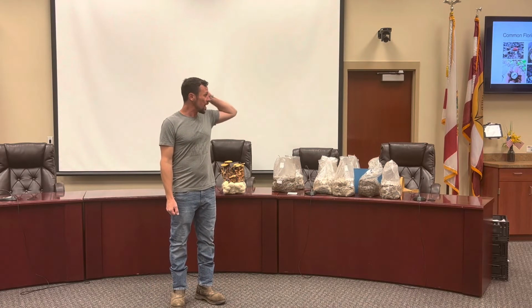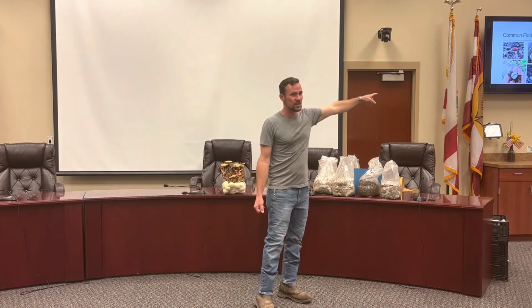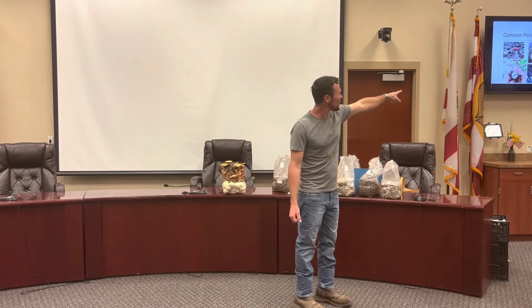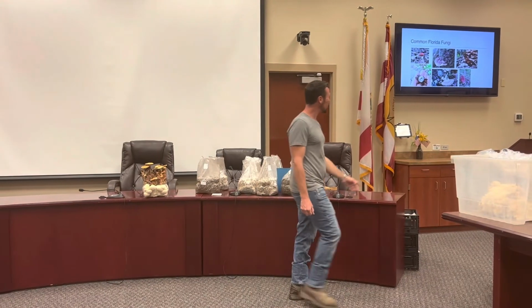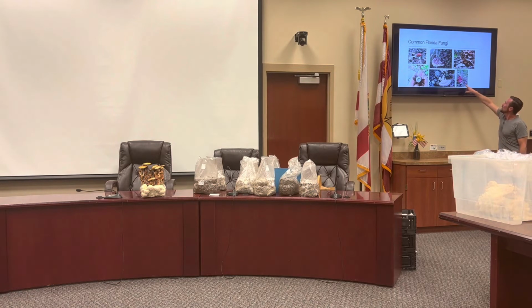So we have some common Florida fungus here. There's your red cage over there on the right side, the stinkhorn. There's honey mushroom up there. You have the stinkhorn. This is Coriolus versicolor, or Trametes versicolor. Turkey tail, absolutely.